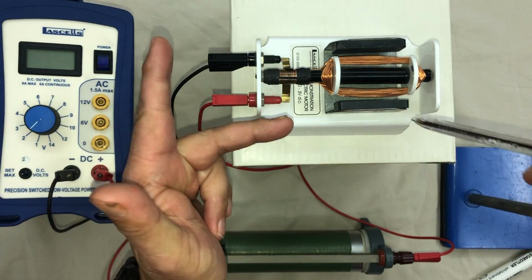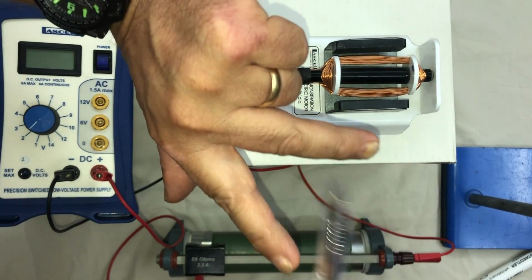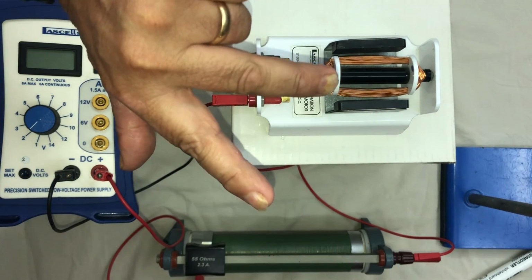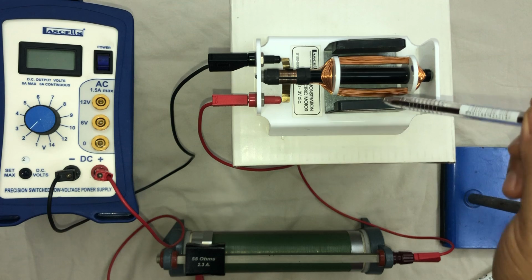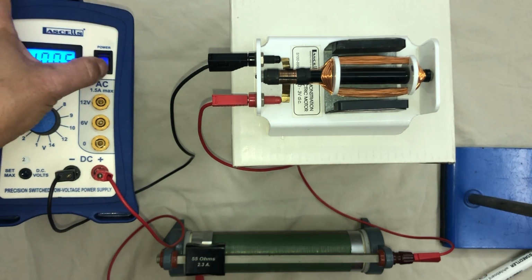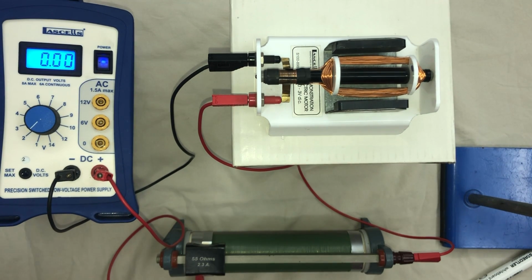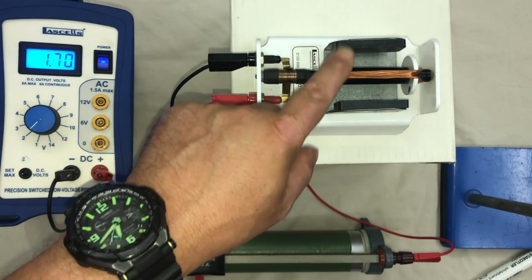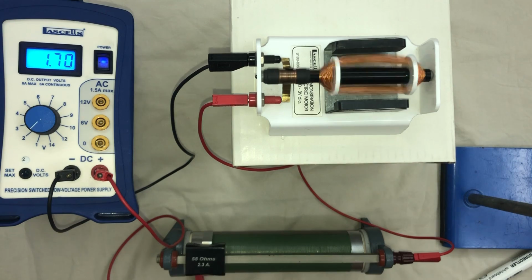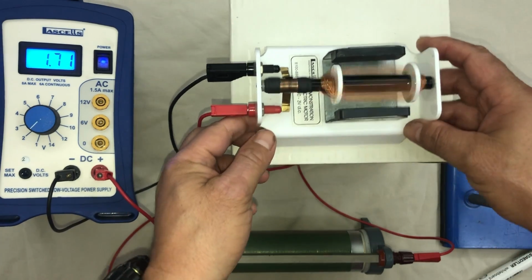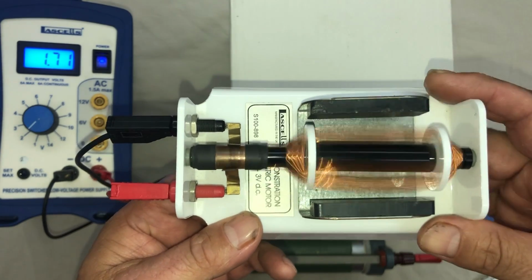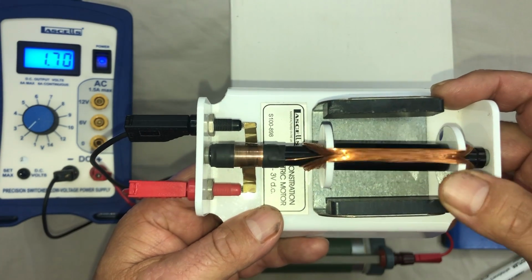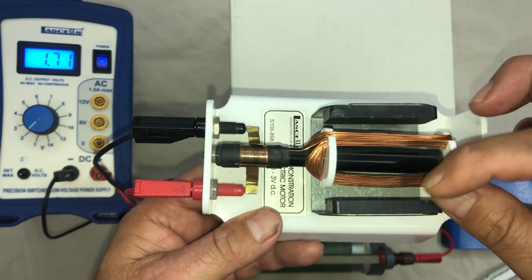What about this side? Current's in that direction. That's going to be pushed down. So this side is pushed up, this side is pulled down. Let's just check that. Wait for the voltage. Oh, there he is. Right, so as predicted by Fleming's left-hand rule, this side is pulled up, this side is pulled down.